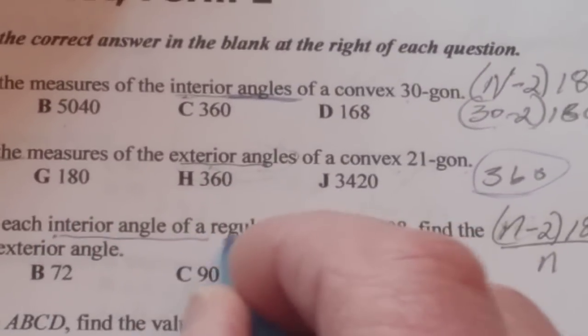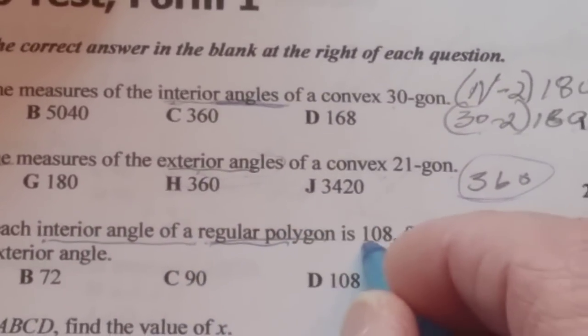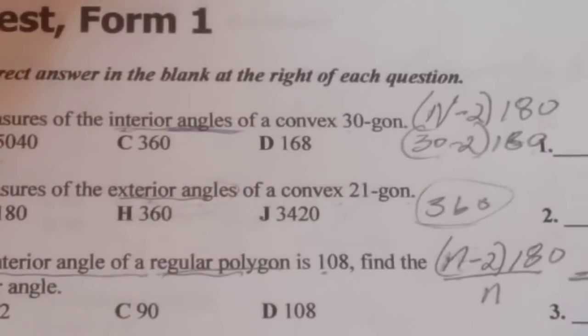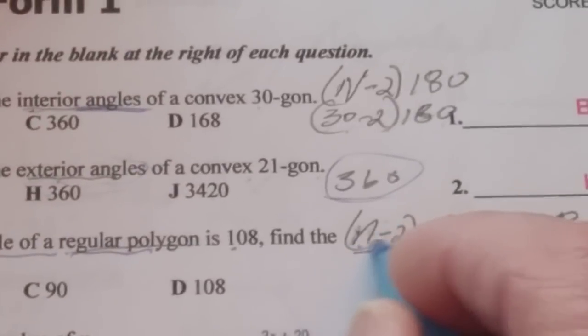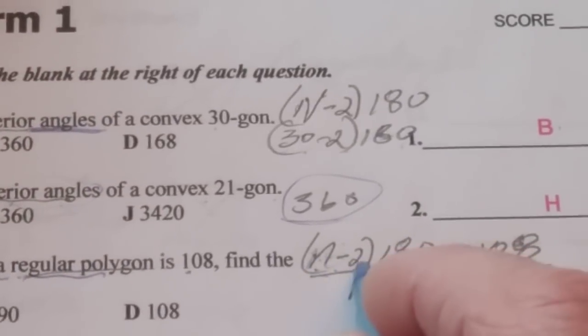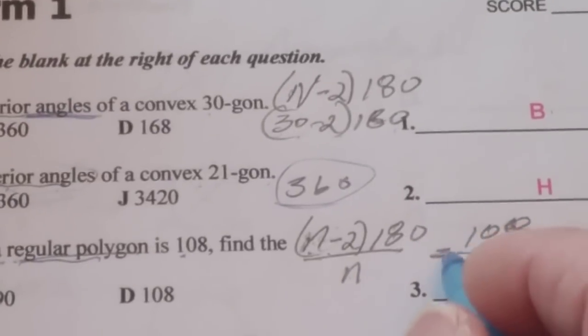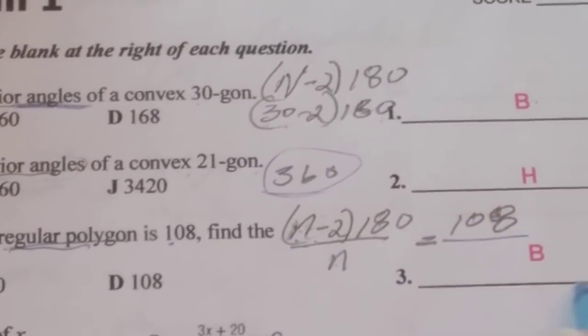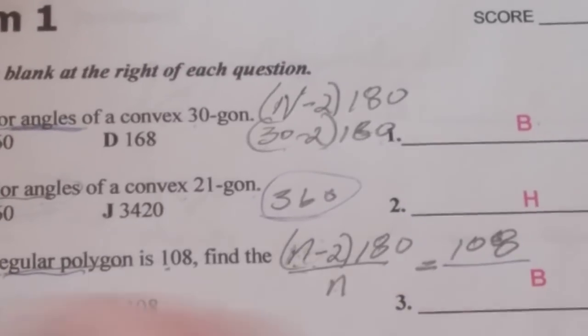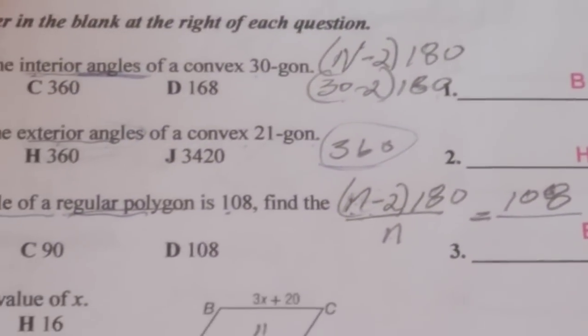Next one, it says find the number of sides when the interior angle of a regular polygon is 108. So we know that 108 is going to equal n minus 2 times 180 over n, the number of sides, which is an unknown, all right? All we've got to do is cross multiply and distribute this, then solve for n, and you'll find out that n is going to be, in this case right here, 72.